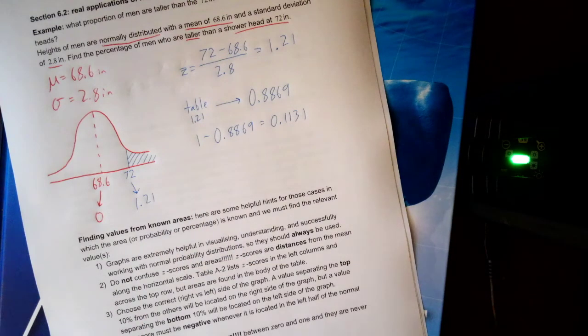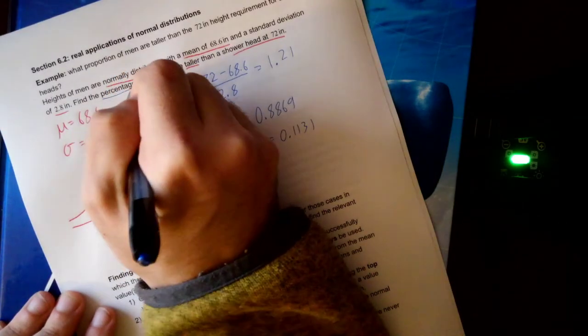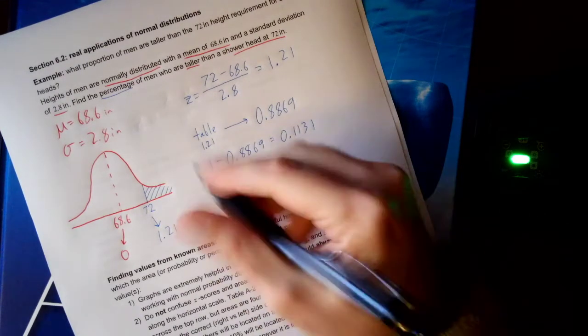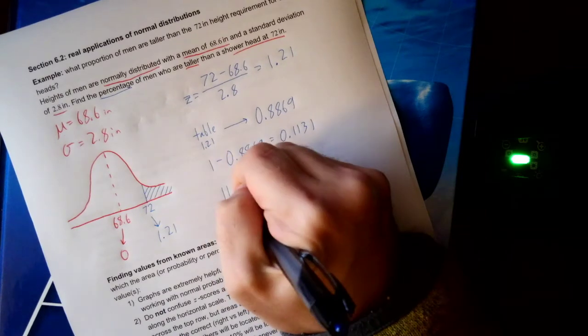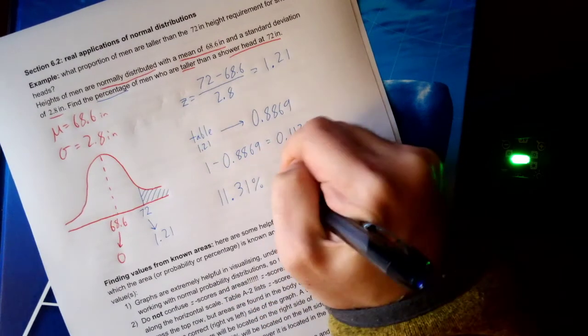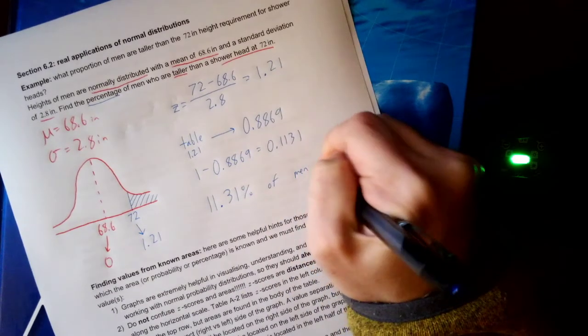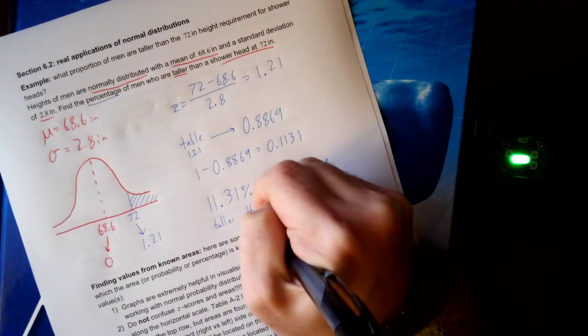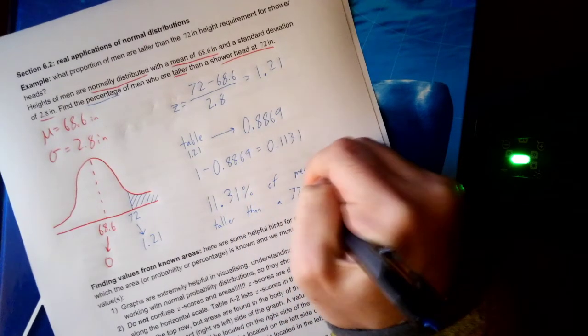That represents the probability. However, be careful. The question's asking for a percentage. Find the percentage of men who are taller than a shower head at 72 inches. Well, to convert that decimal to a percent, it would become 11.31% of men are taller than a 72-inch shower.